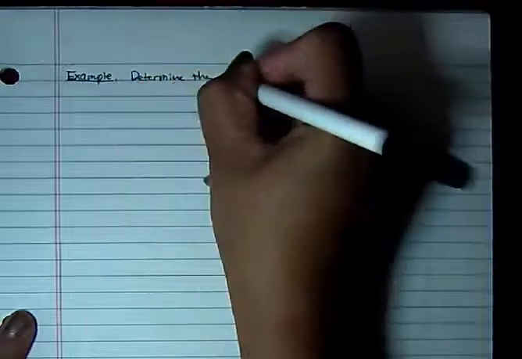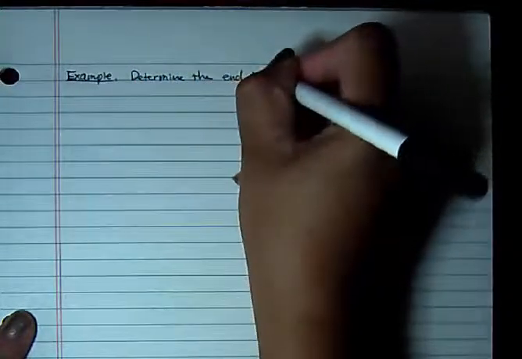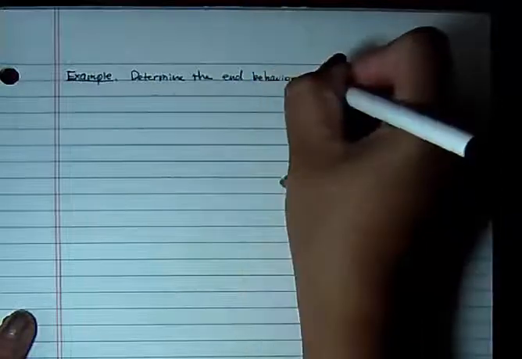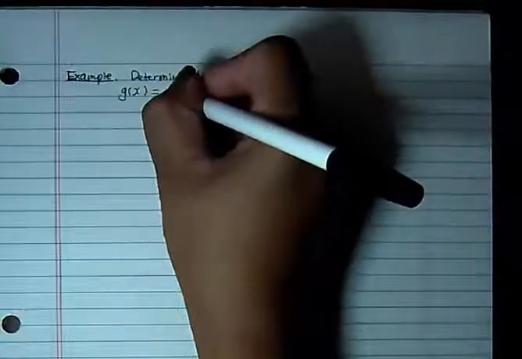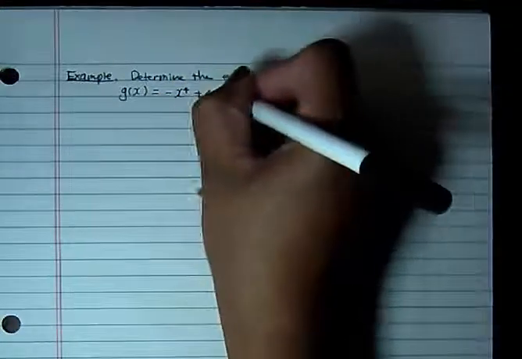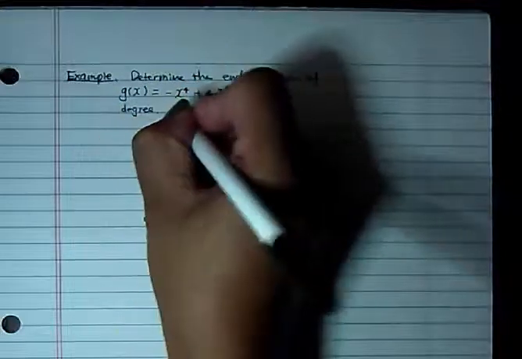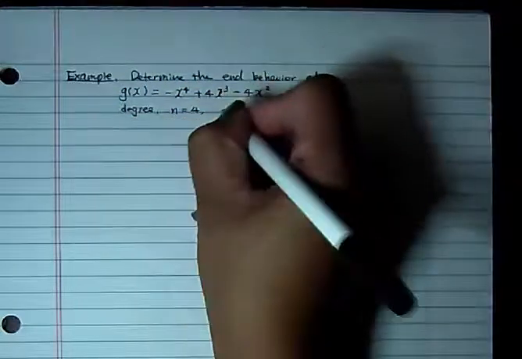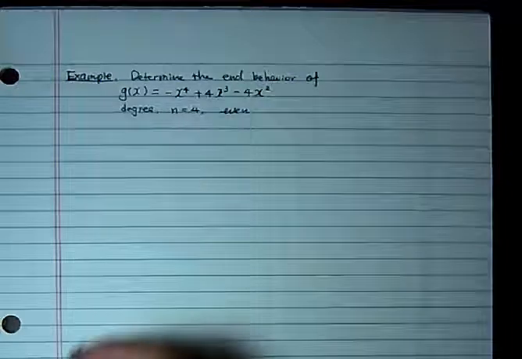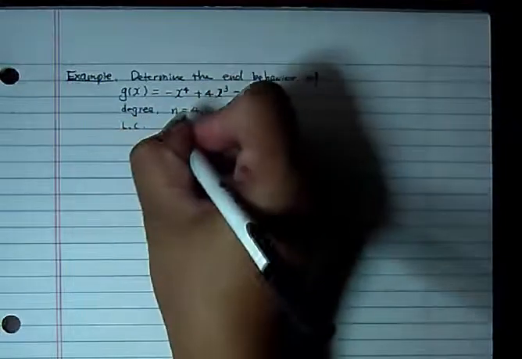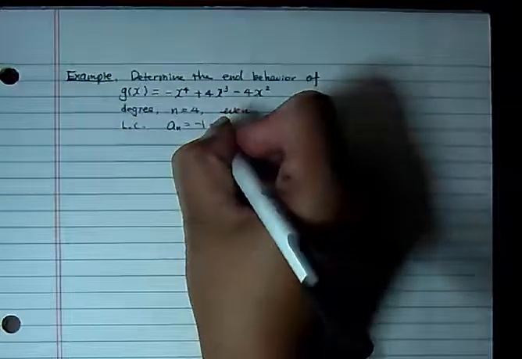We are going to determine the end behavior of maybe g of x is equal to negative x to the 4th plus 4x cubed minus 4x squared. You can see that the degree n here is 4, which is even, and the leading coefficient is negative 1, which is less than 0.